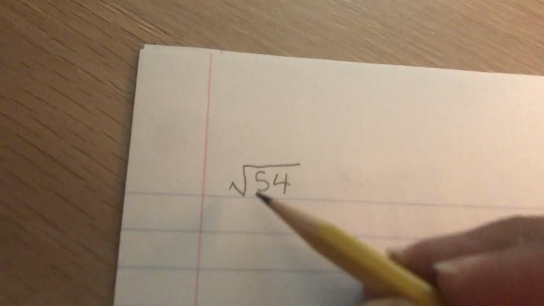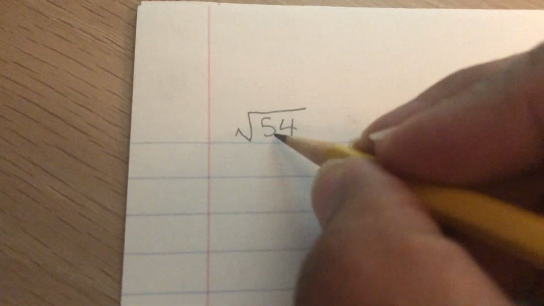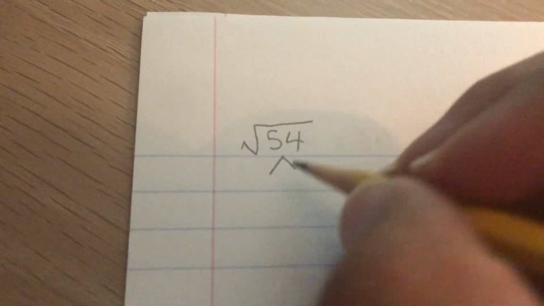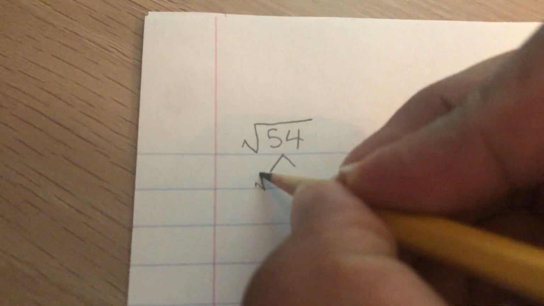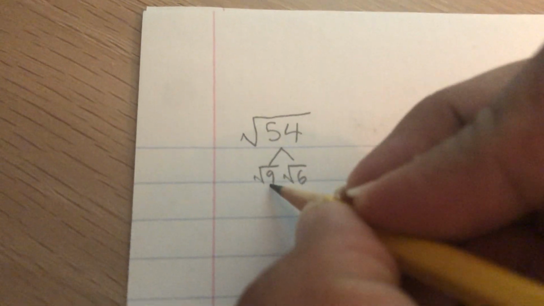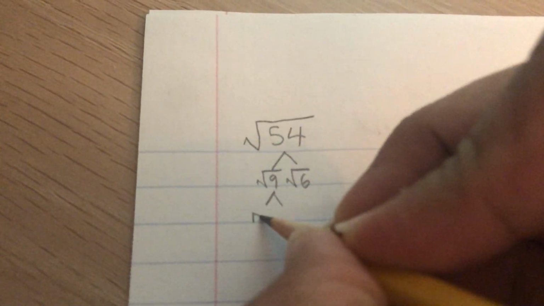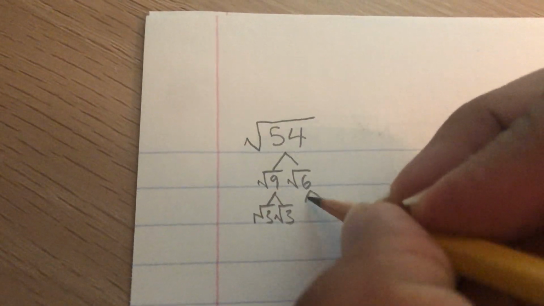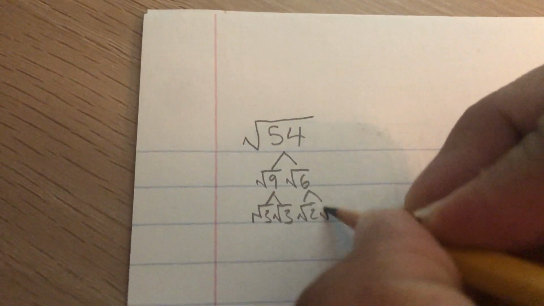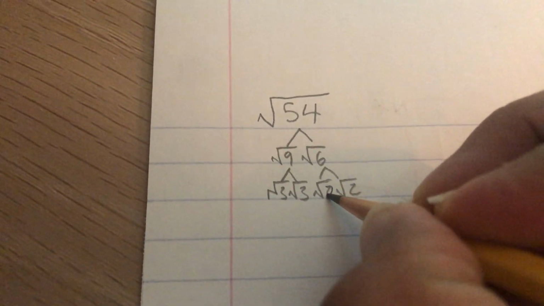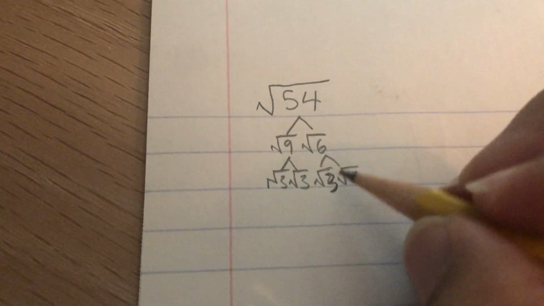Now we're simplifying radicals. So to simplify this radical, you have to think of 2 numbers that multiply to make 54. So which 2 radicals multiply to make 54? We're thinking square root of 9 times the square root of 6, right? Now we can still split this square root of 9: square root of 3 times the square root of 3. And the 6 turns into square root of 2 times the square root of 3. So let's put a 3 here. That was my bad. And that's it.